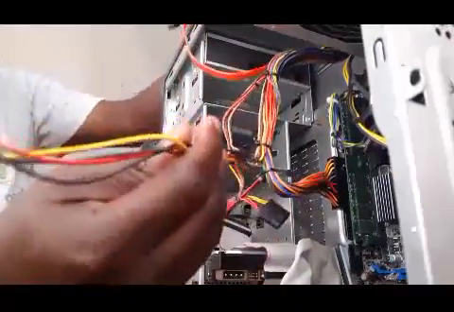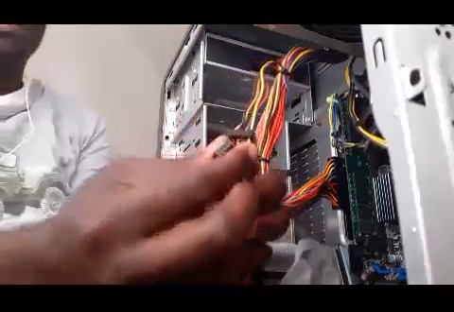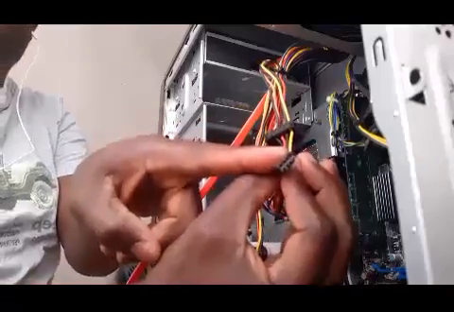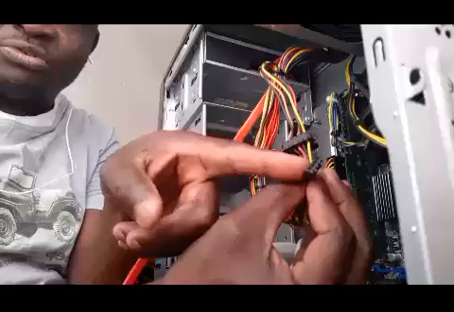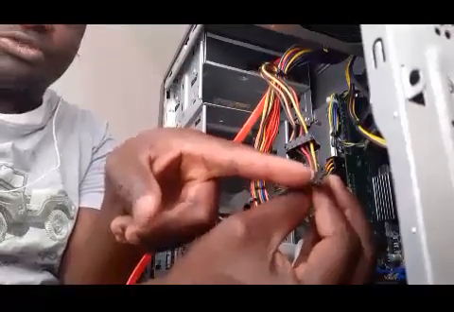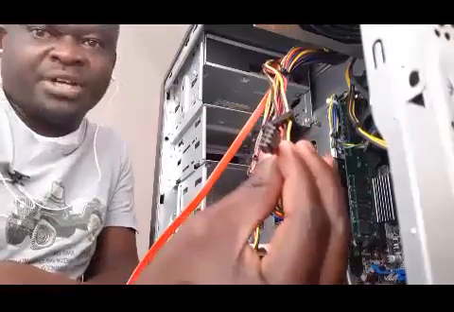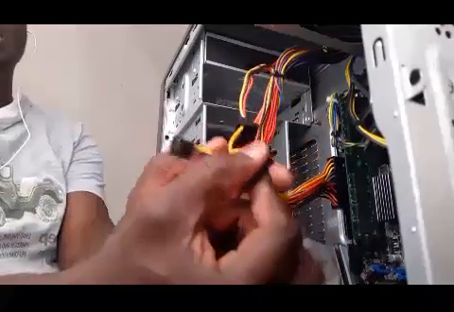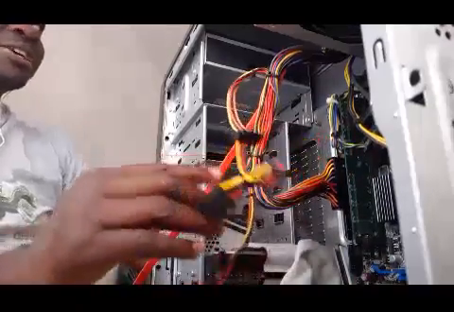Besides that, we have the Berg connector. Yeah, you see, here's the Berg connector. In most cases, a Berg connector connects the floppy drive. There are also some components that might need to be connected to this kind of connector. So this small one is called the Berg connector. All right. Remember we talked about SATA, Molex, and Berg connectors. That was about the power supply.